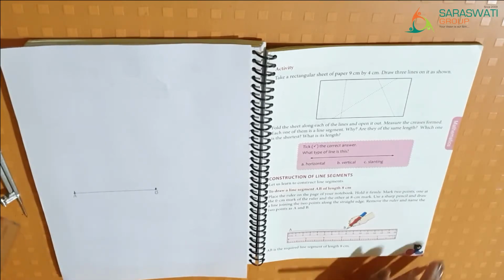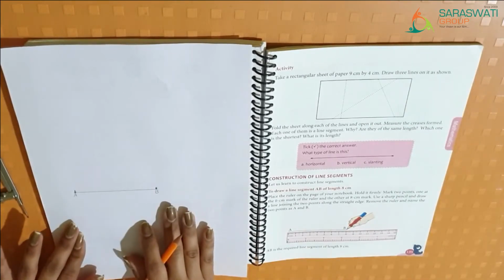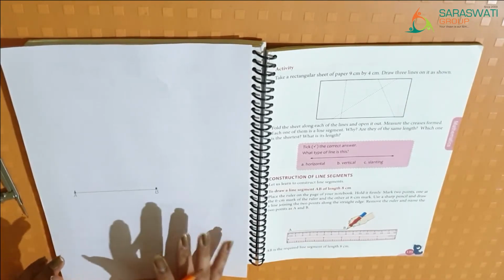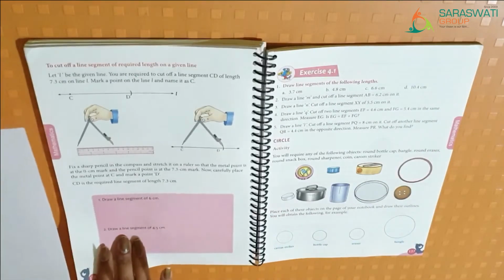And now remove the ruler. So AB is the required line segment of length 8 centimeter. राइट? सो ऐसे ही अगर आपको कोई भी लाइन सेगमेंट बनाने के लिए बोला जाए तो आपको ठीक ऐसे ही ड्रॉ करनी है, राइट? I hope it is easy to do. Now let us turn our page and see what is next.